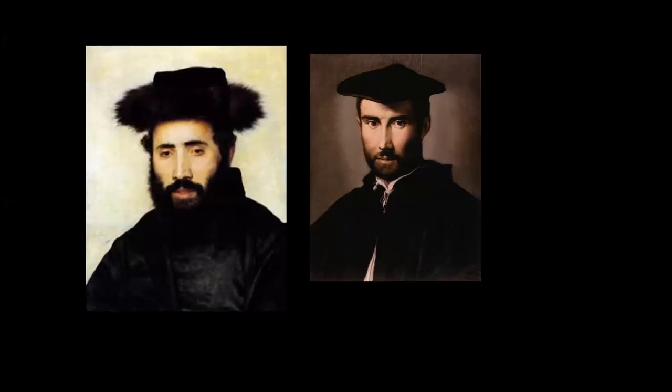And again, with a lot of these portraits, I feel that he's been inspired by artists of the past, particularly of the Italian Renaissance. So this is Isidor Kaufmann on the left, and this is the great Renaissance painter Parmigianino on the right-hand side.